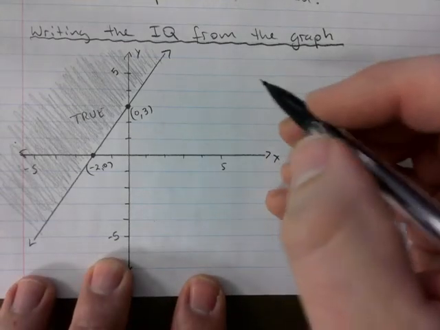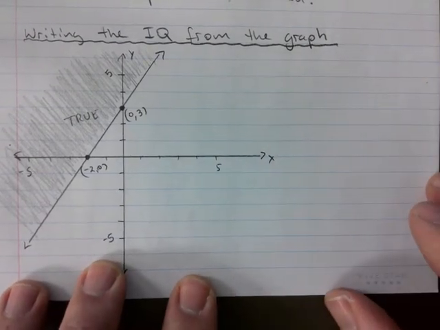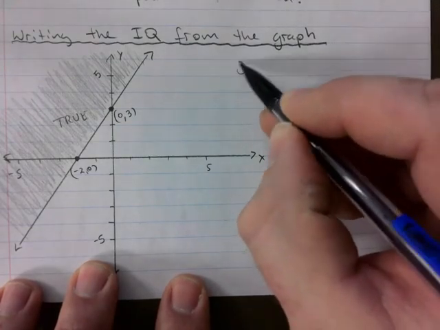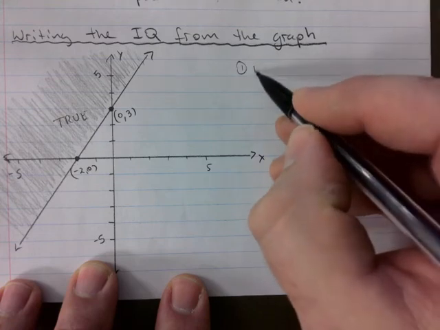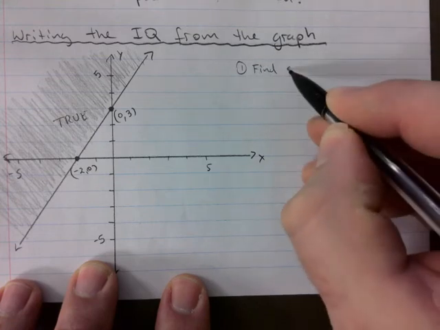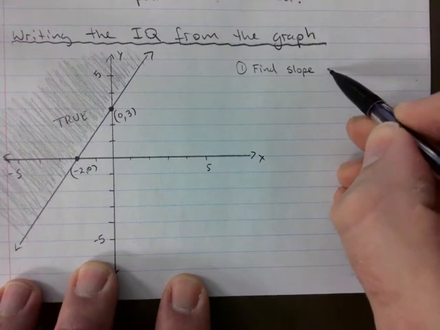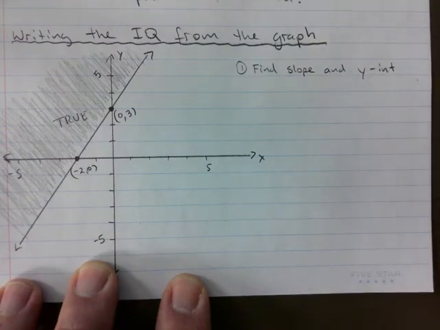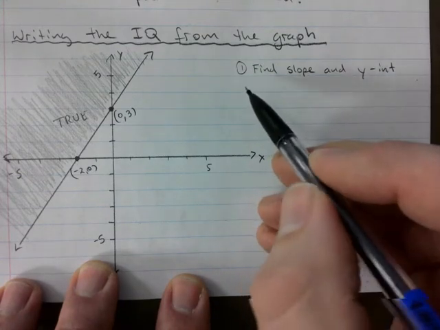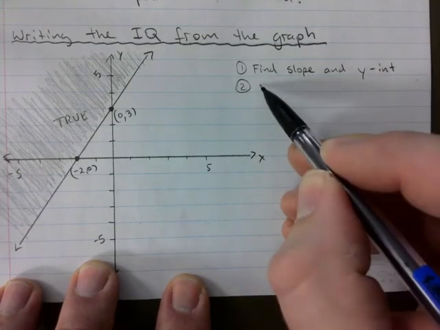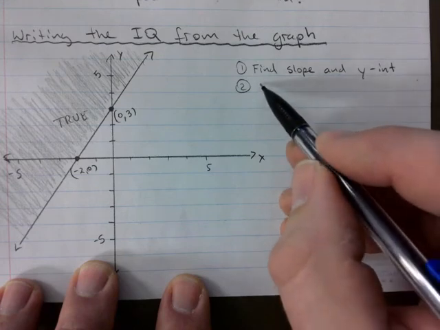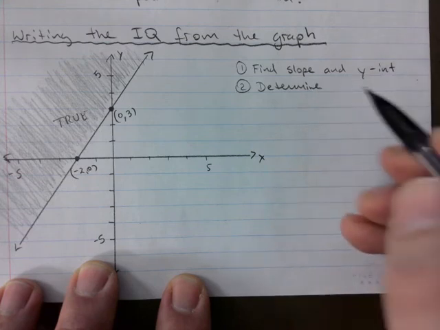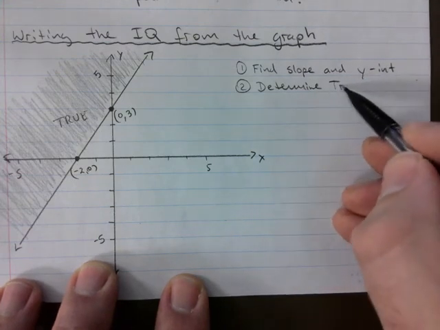Okay, so here are the steps on the side that I want you to follow. Step 1 is find the slope and y-intercept. Then determine the true region.